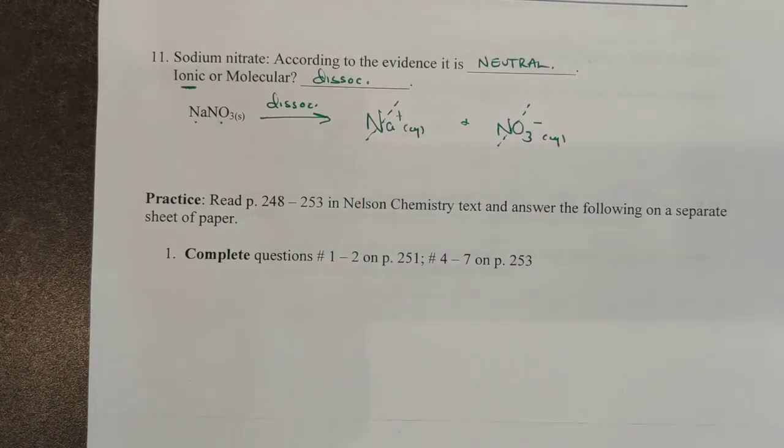So when sodium nitrate dissociates, you don't create any particles that can hydrolyze with water, and therefore no further reaction can go on. No hydroxide has been produced, no hydronium produced, and so you remain at a pH of 7. Hopefully that all makes sense to you guys now.